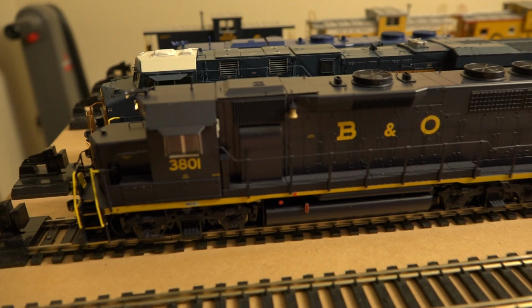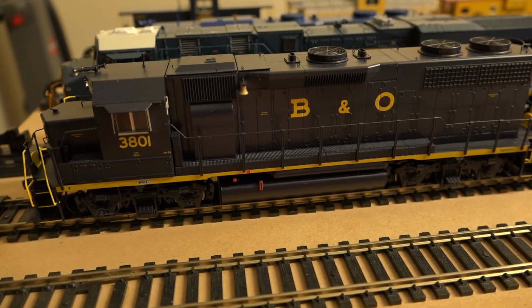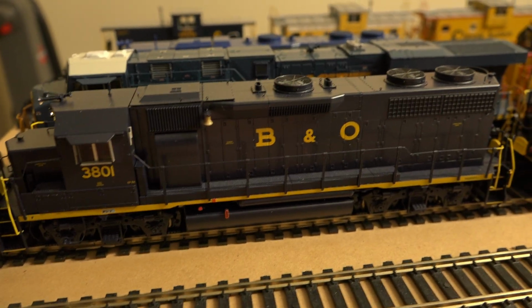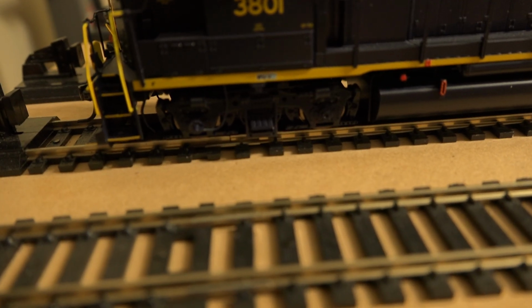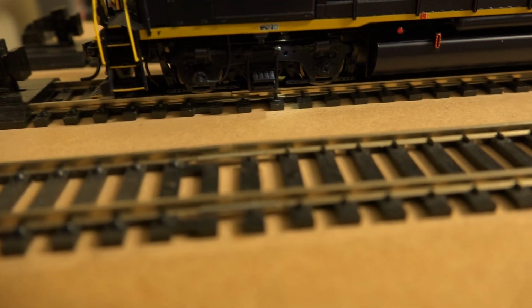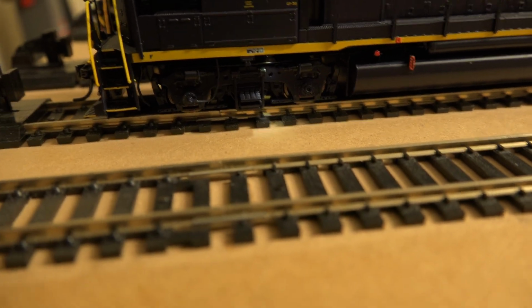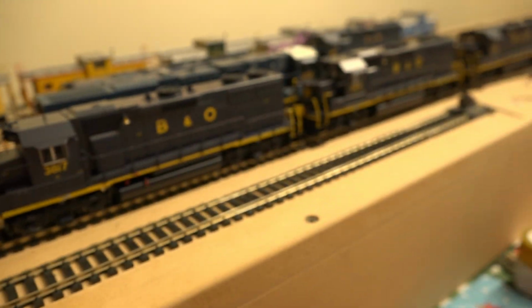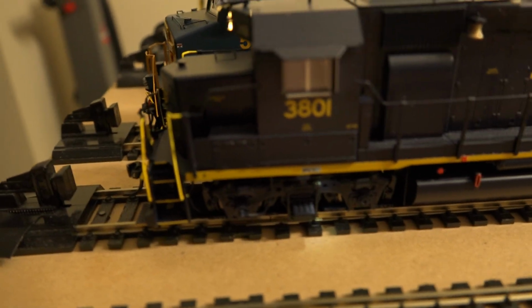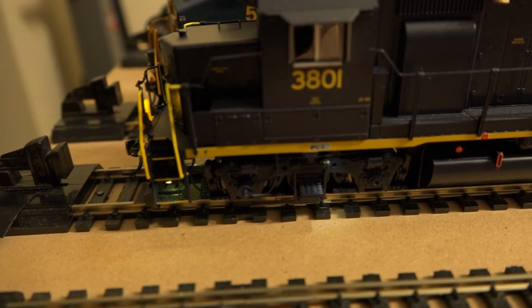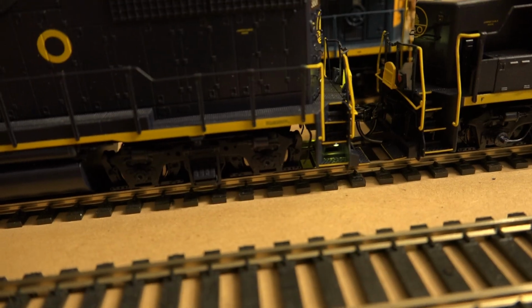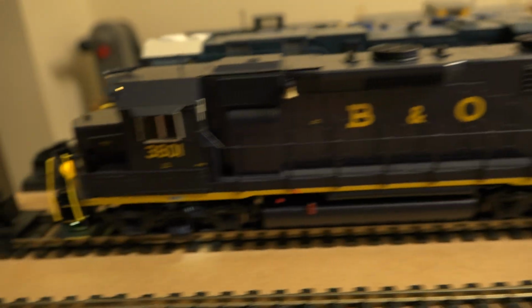Alright, so I'm going to go ahead and turn on a few more lights just so you can see that, and then I'm just going to get into the demo real quick. There's the ground lights. They come with the Rapido. There you can hear some things, little activity going on here. F5 turns on my step lights, and it's only for the lead engine.